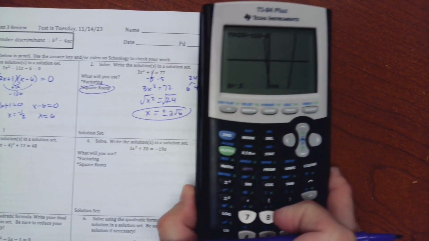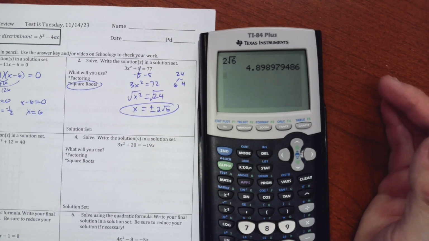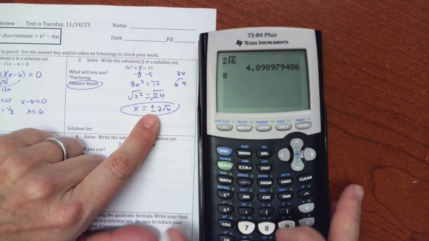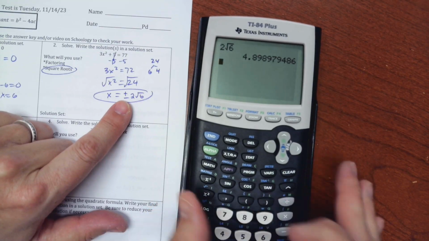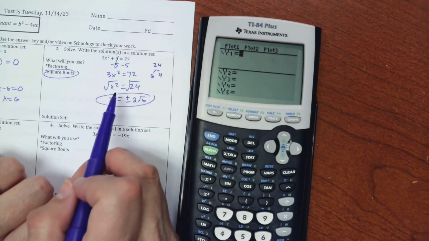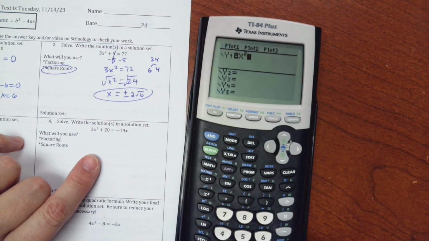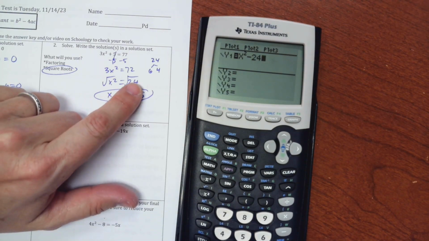Now remember, if you needed to confirm, 2 times the square root of 6 is 4.9 basically, so it's plus or minus 4.9. Now confirming these is a little bit more annoying, because to solve it for 0, I would probably go to this last step and move the 24 over. So I have x squared minus 24, because that was my last step.